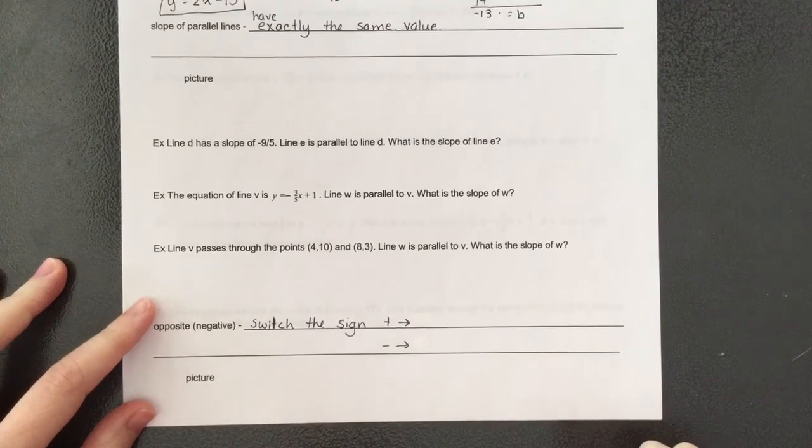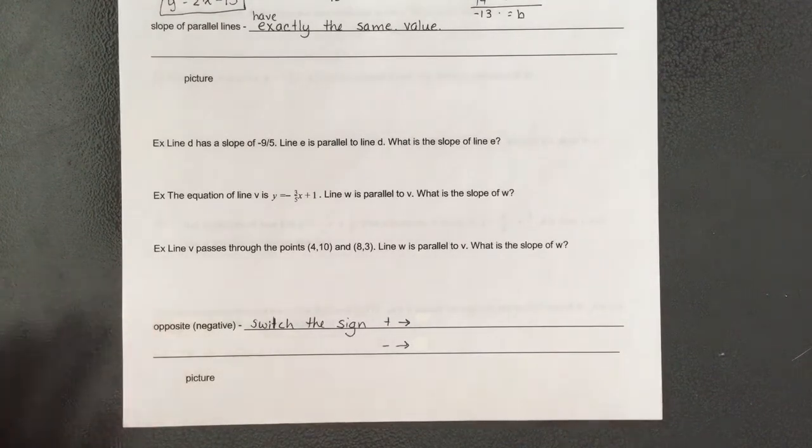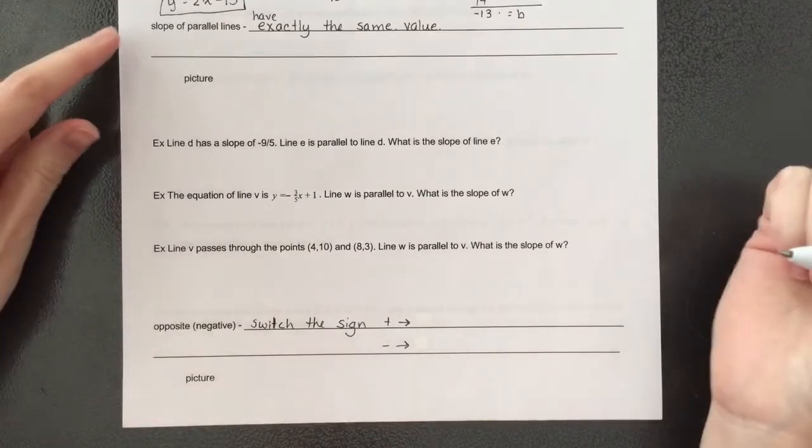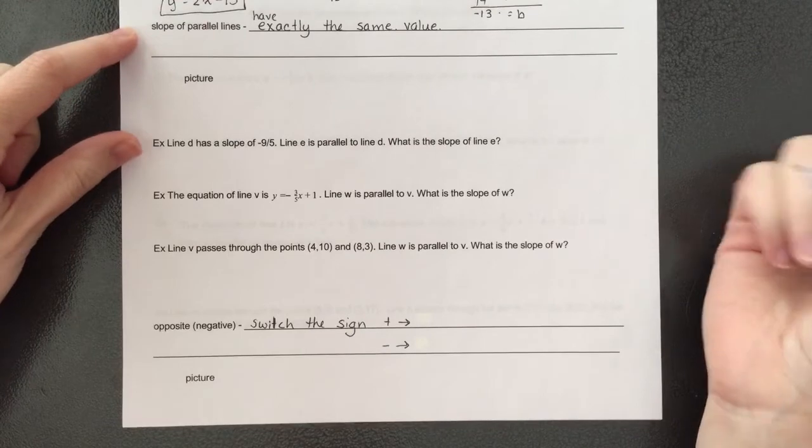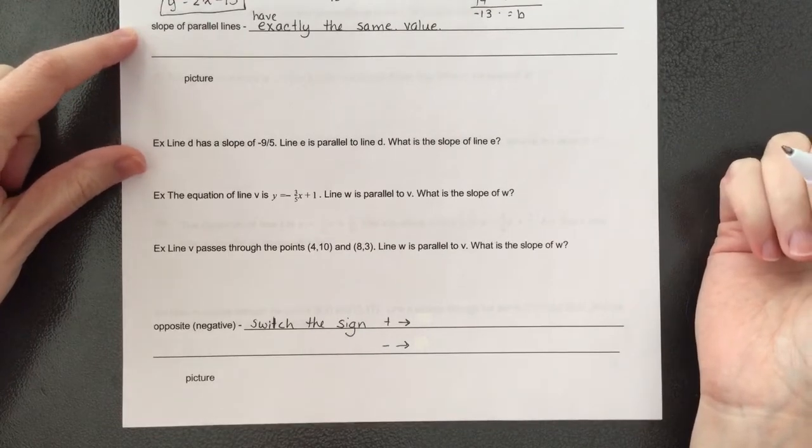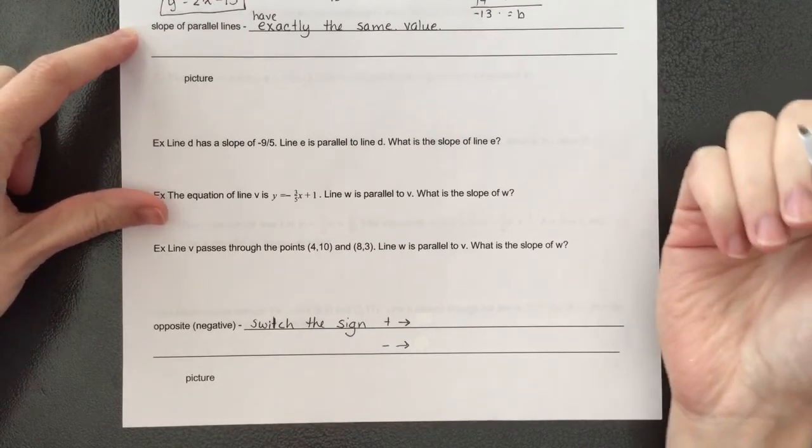Hey guys, in this video we're going to be looking at slopes of parallel and perpendicular lines and comparing them and finding them and just looking at and seeing how they work. So first we're going to start off with parallel lines. When you're looking at the slope for parallel lines, they're going to have exactly the same value.